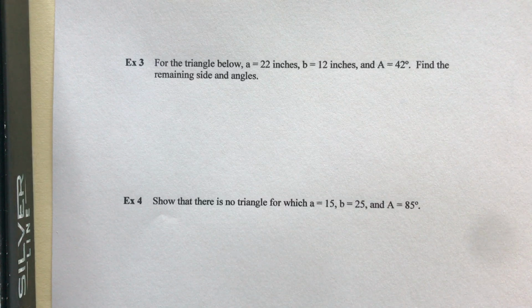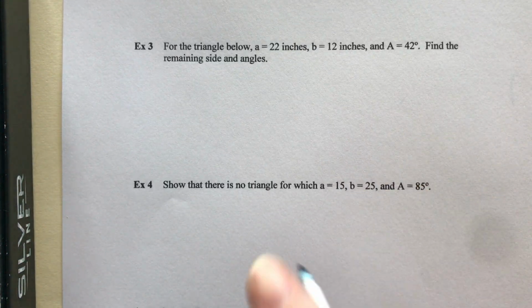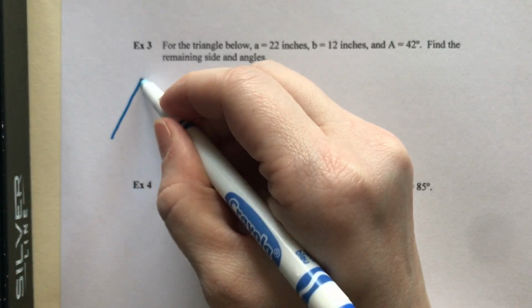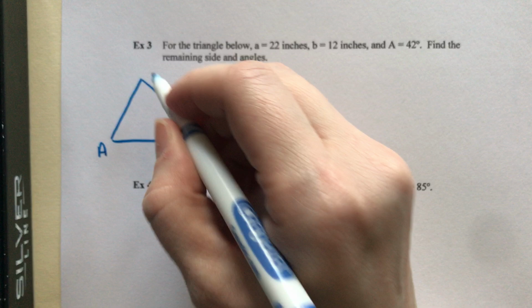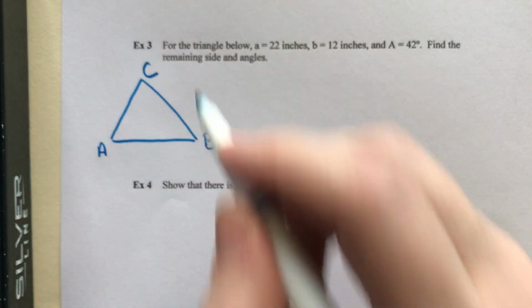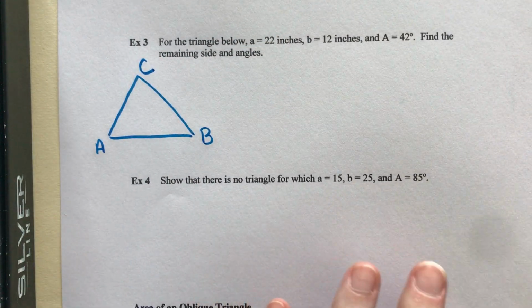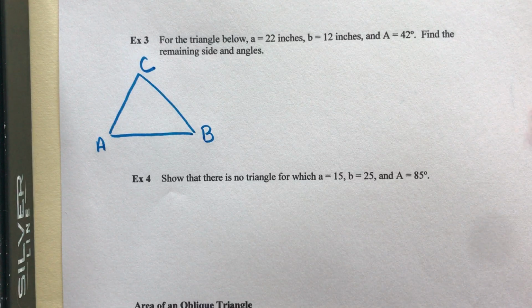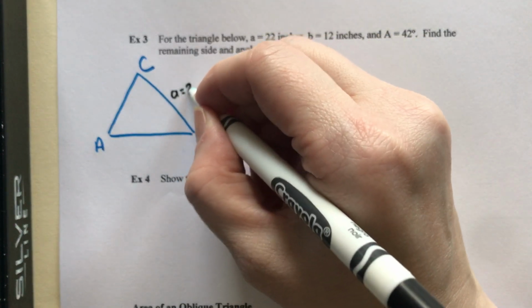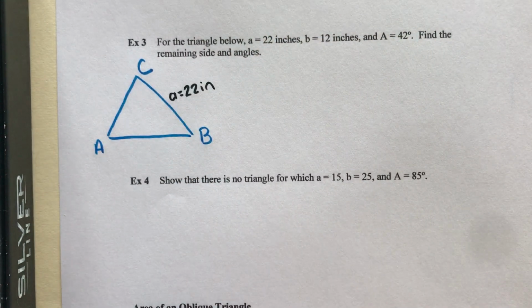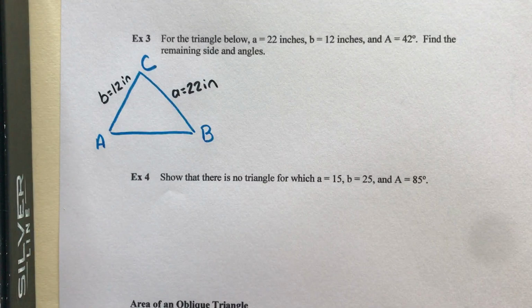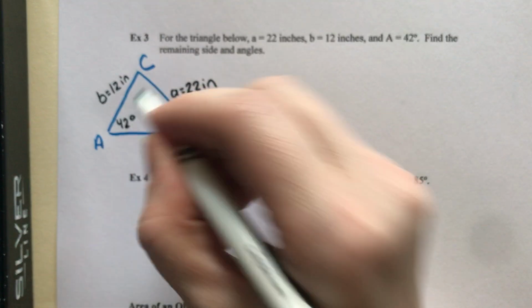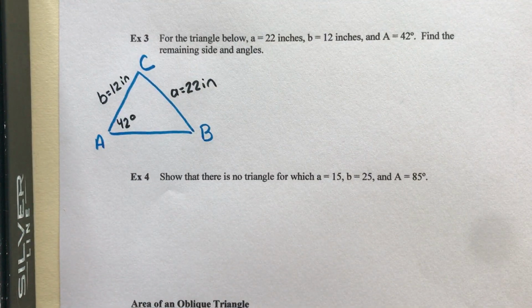Okay, so let me draw a triangle for you. You can copy this down. For the triangle below, so I'm going to draw a triangle. We're going to make an oblique triangle. Let's label these angles A, B on the right, C at the top. So let's label everything that they give us. Little a is 22 inches. Little b is 12 inches. Angle A is 42 degrees. Find the remaining sides and angles.